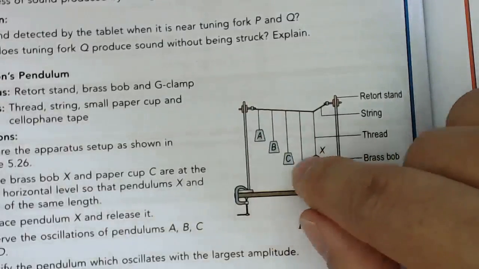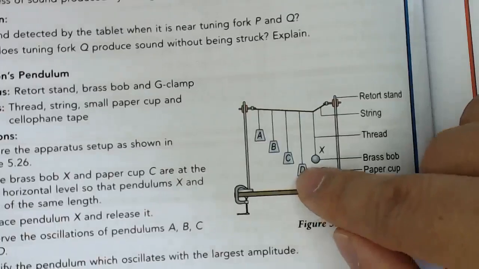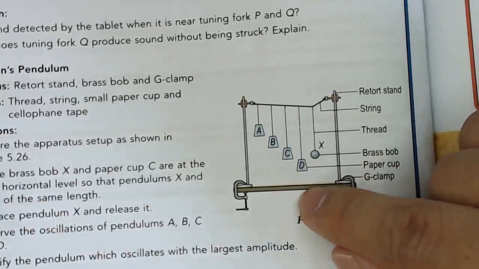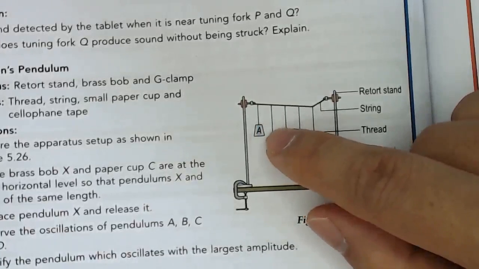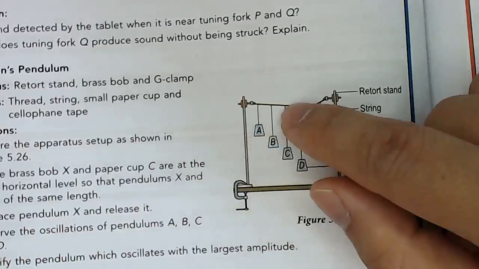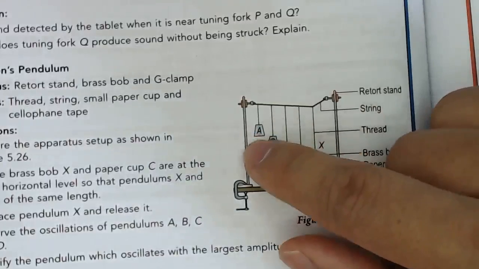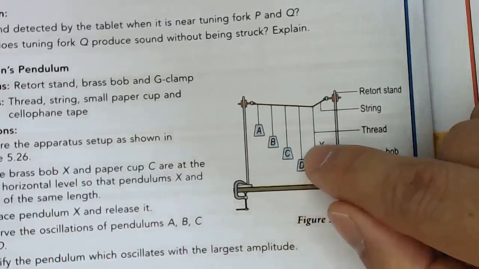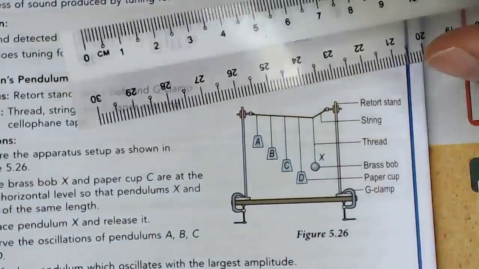If you oscillate A and D simultaneously, which one are you going to see move faster, oscillate faster, go forth and back like that? Is it pendulum A or pendulum D?